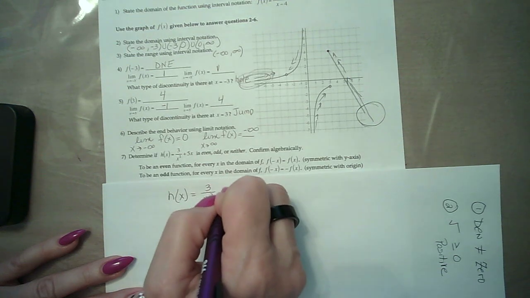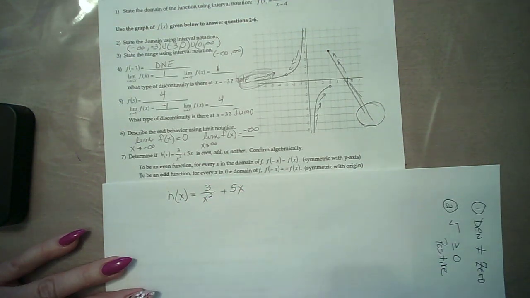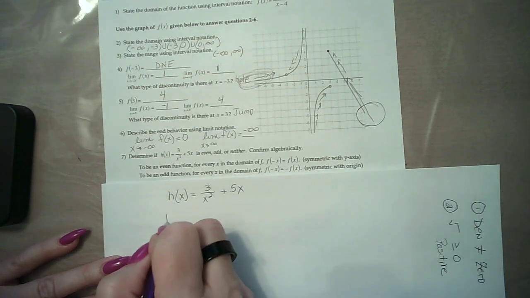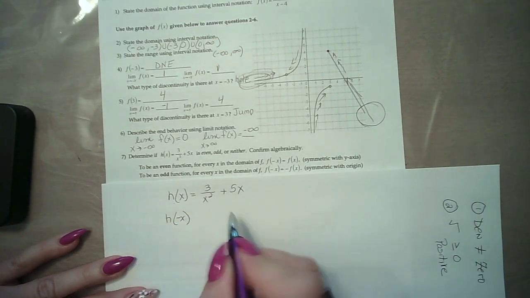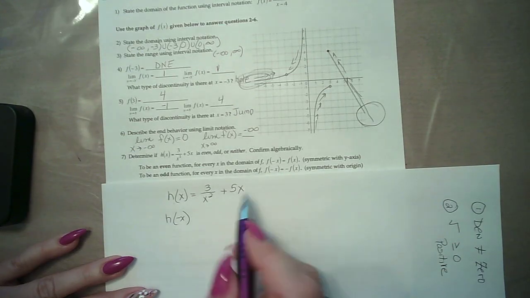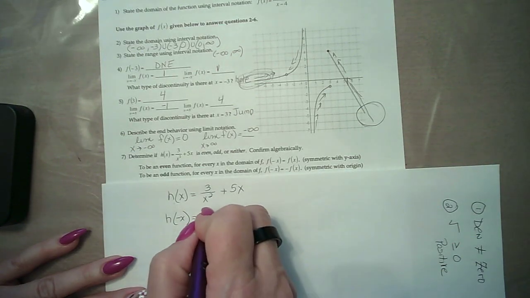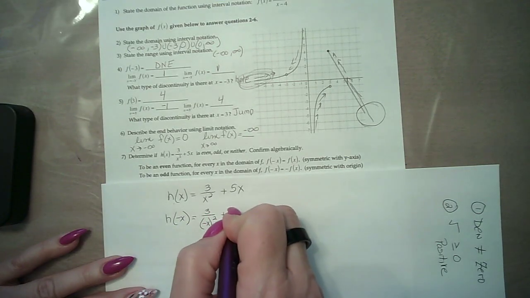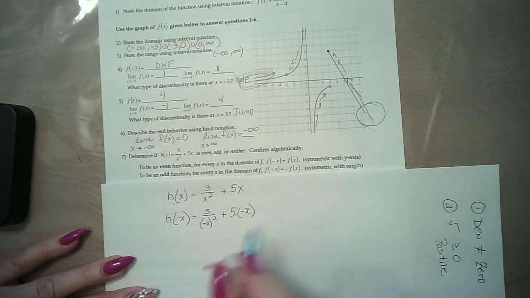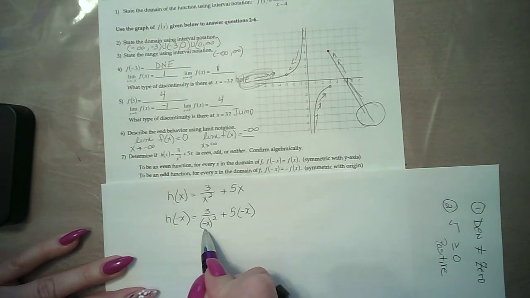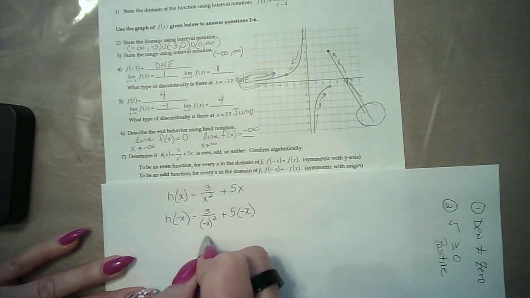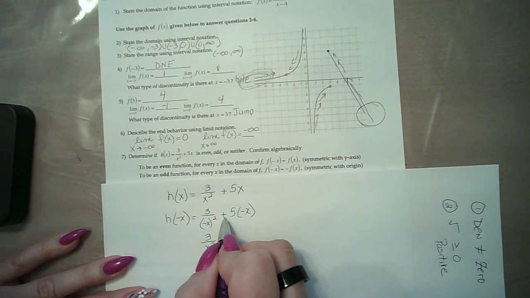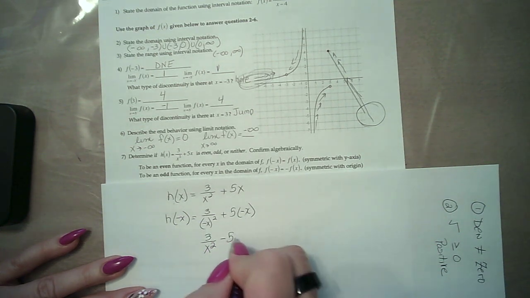Okay, so number 7 is asking you to determine if h of x equals 3 over x squared plus 5x is an even function, an odd function, or neither. What we did is we replaced x with -x. We substituted -x into the problem and simplified it. So it's 3 over (-x) squared plus 5 times -x. When I simplify that, if I take a -x and square it, a negative times a negative is a positive. If I take a -x and multiply it by a +5, I get a -5x.